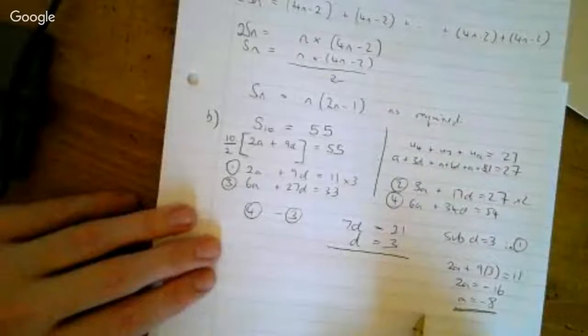It then says find the first term and the common difference. Yeah, I've done that, and that's worth 5 marks. Okay, so that's the first page done. Question 5a. Now this looks hard, and it looks a lot harder than it actually is. It says the pth term of a series is 16.